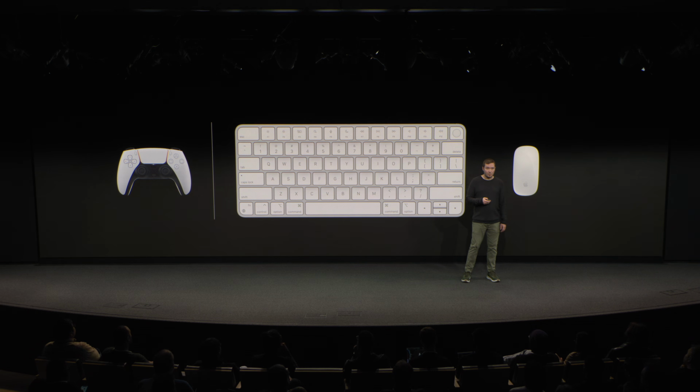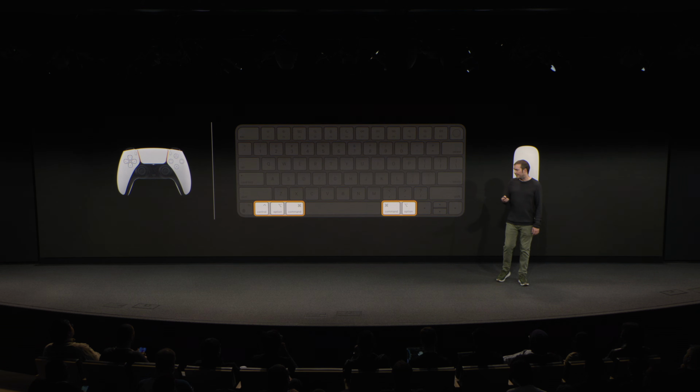When implementing keyboard support, remember that the modifier keys on Apple keyboards are arranged in a different order than your typical PC keyboard. So you'll want to test and make sure that your controls are comfortable and adjust as necessary.